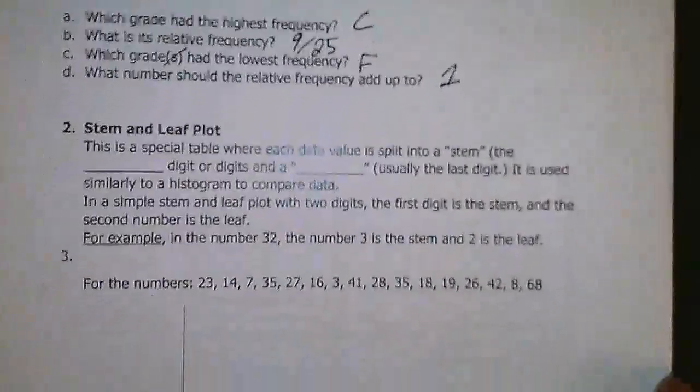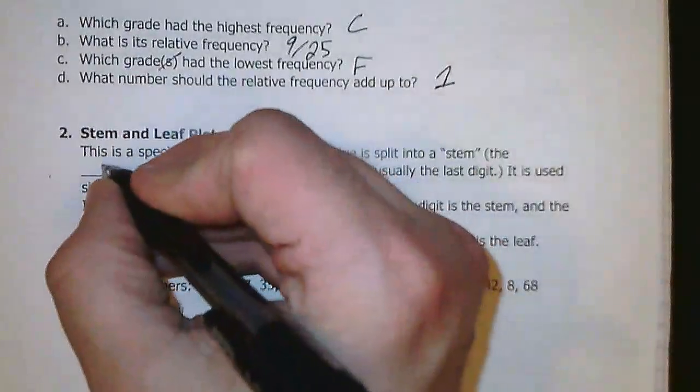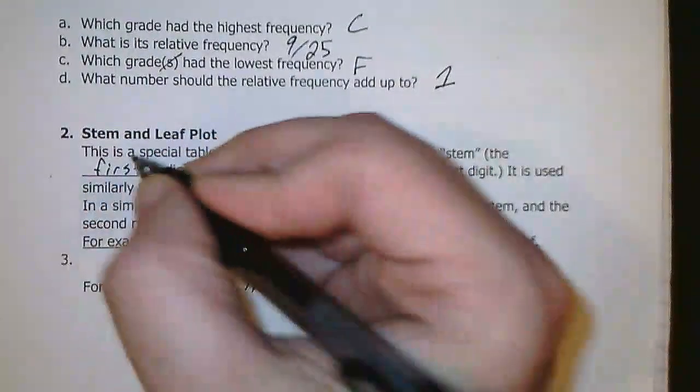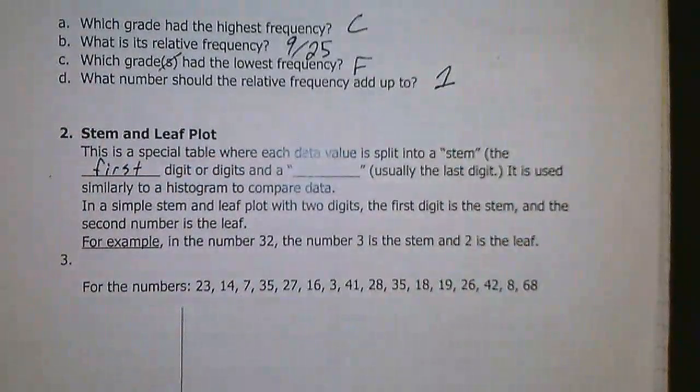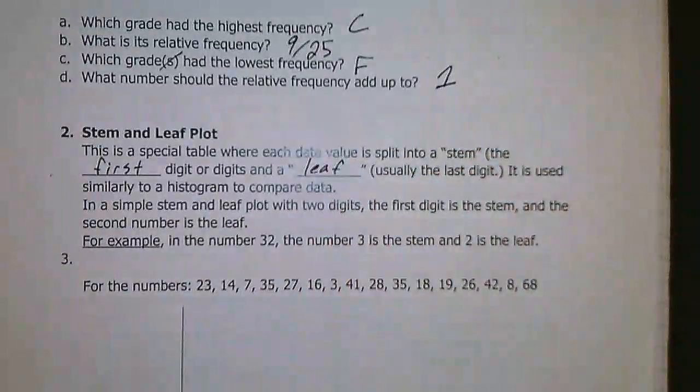Finally, we will look at stem and leaf plots. A stem and leaf plot. This is a special table where each data value is split into a stem, the first digit, or digits, and a leaf, usually the last digit.